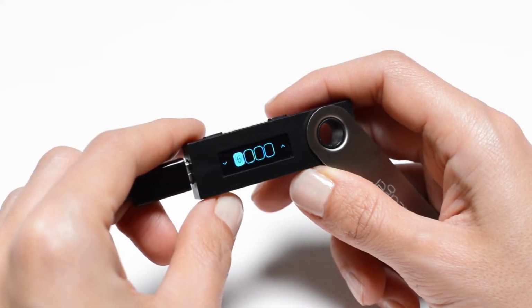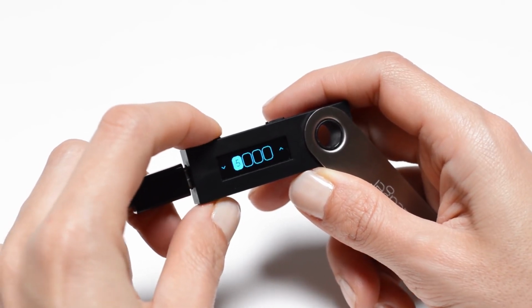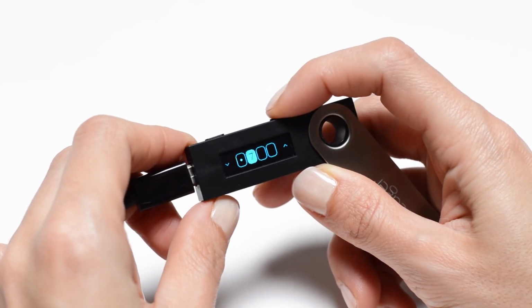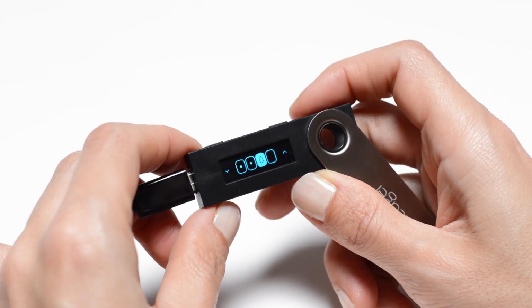The access to your Ledger Nano S is protected by your PIN code, required each time it is powered on or unlocked. Press right button to go up, left button to go down, and both buttons simultaneously to validate.